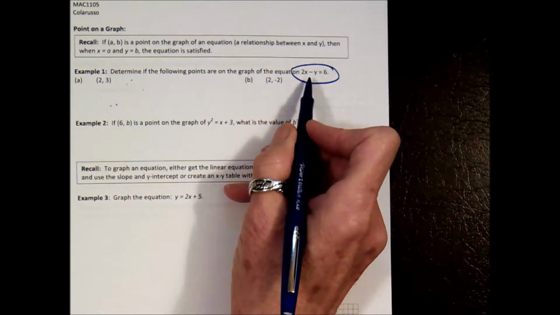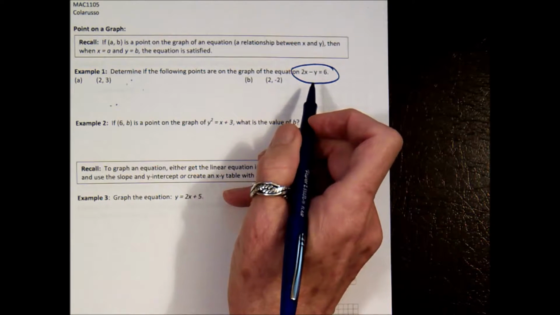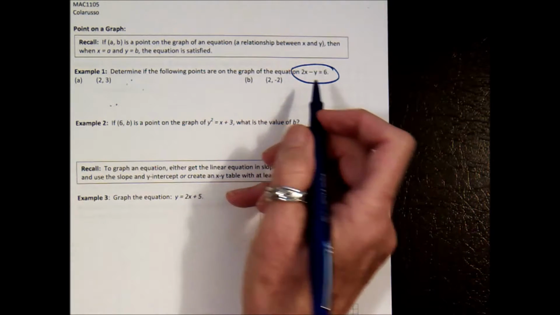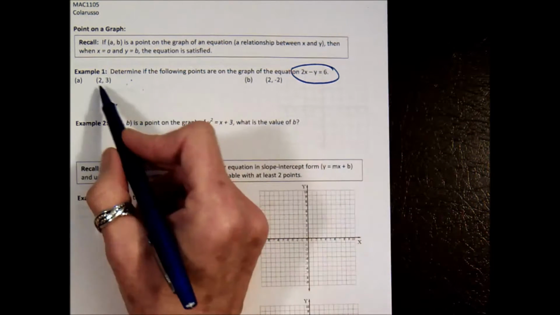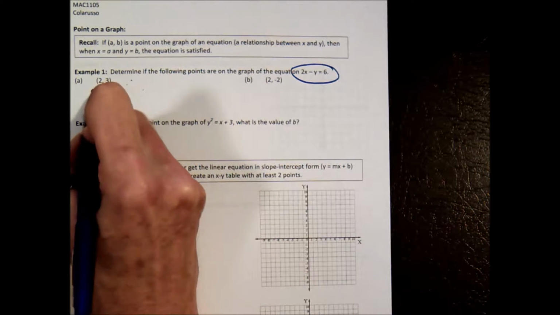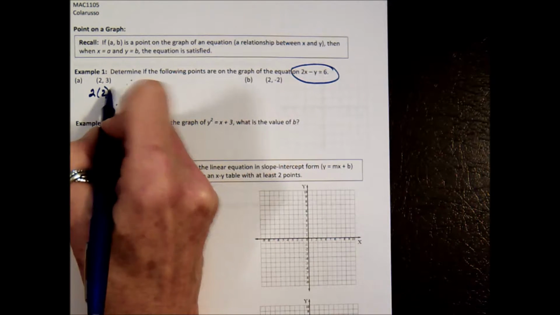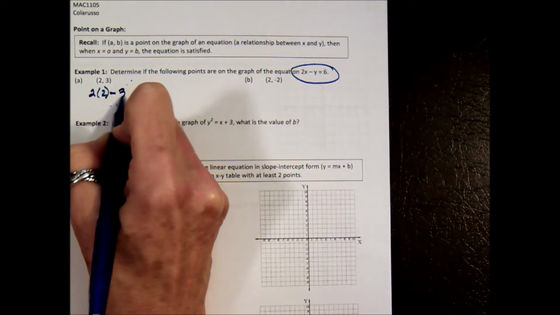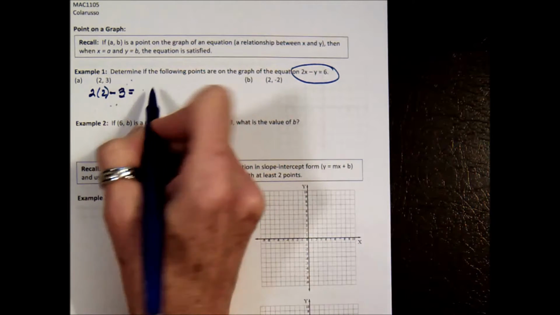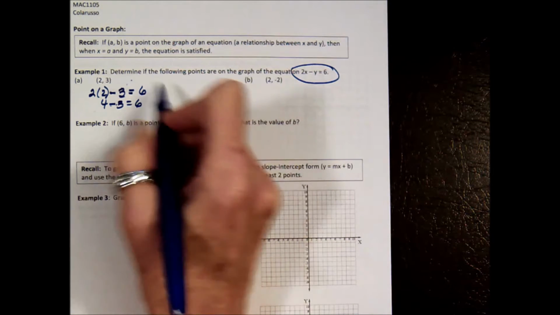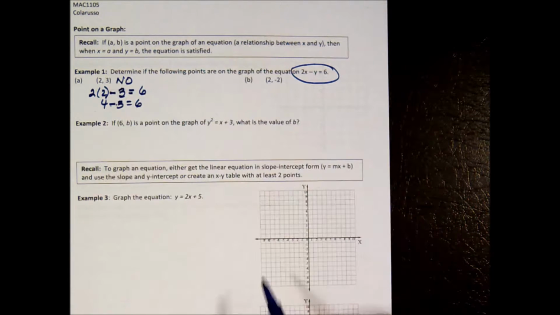That all means the same thing. So all we're going to do is just plug in. You are going to plug in the 2 for the x and the 3 for the y. So it would be 2, take out the x, put in the 2, minus y would be minus 3. And we want to know, does that equal 6? Does 4 minus 3 equal 6? It does not, so no, this is not on the graph.